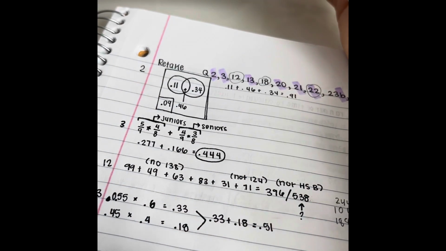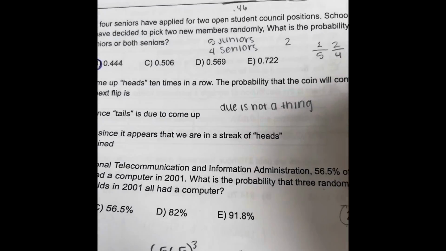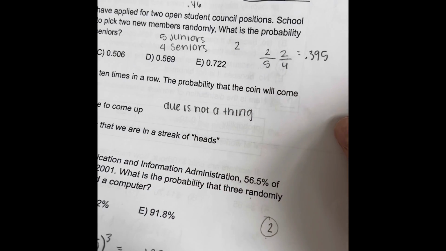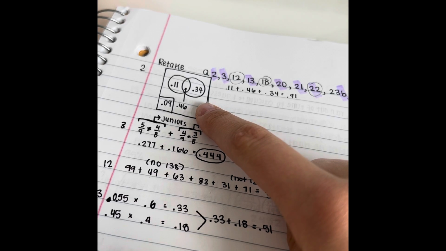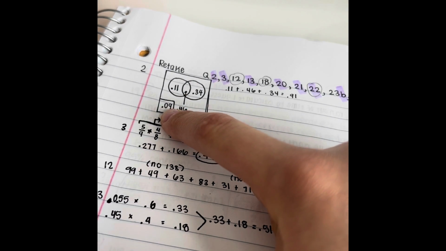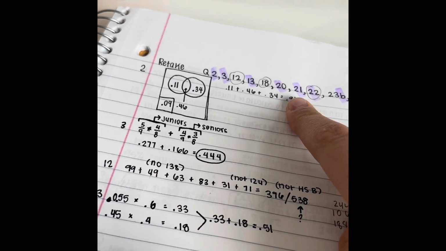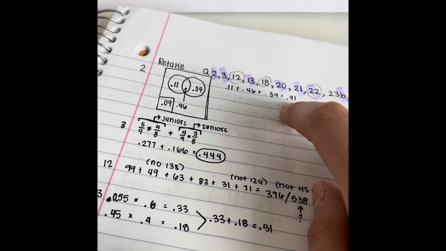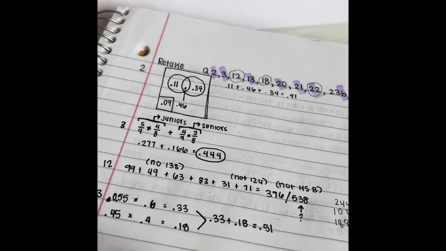Okay, so these are my retakes for the part 4 test. The first question I got wrong was question 2, which was, what is the probability that a student from this class eats breakfast or flosses their teeth? And so I drew this chart, and the odds of none of this happening is 0.09. And so if you add up 0.11, 0.34, and 0.46, then you get 91, which is 91%, which is the answer. So that's 2.